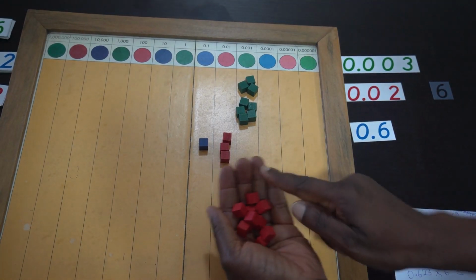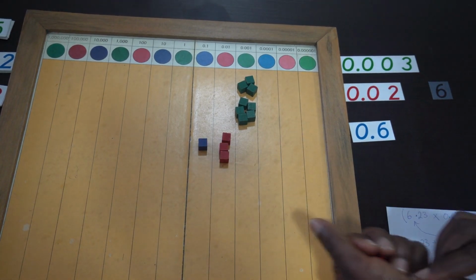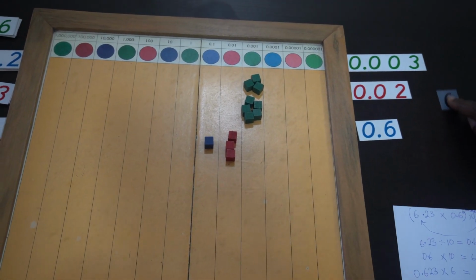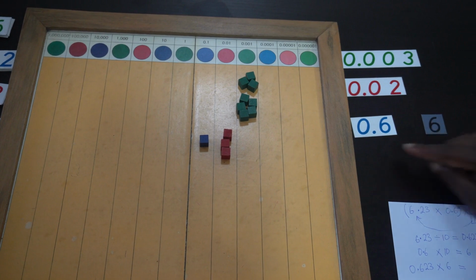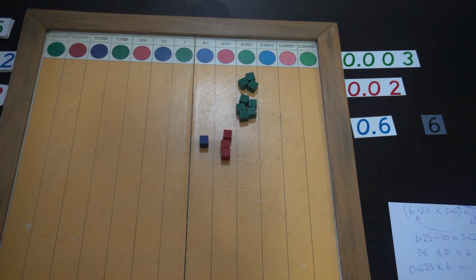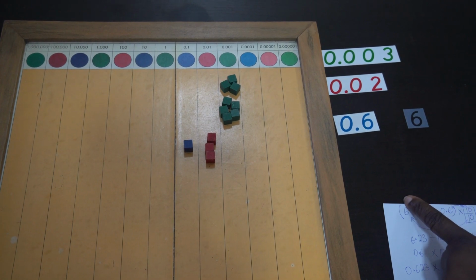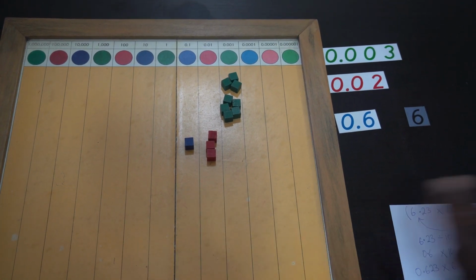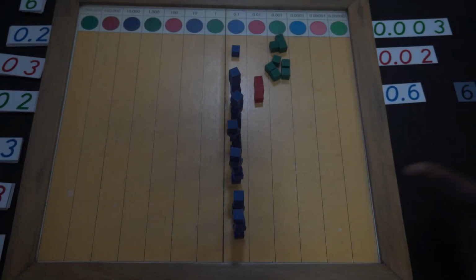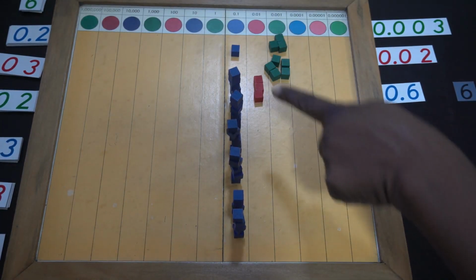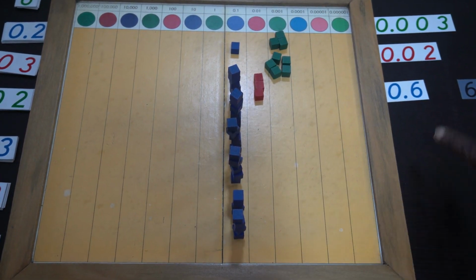So we have exchanged 10 hundreds for 1/10. So let's go on to the next category. 6 tenths times 6. So 6 tenths times 6, what would that give us? Let's go ahead and lay our quantities. So we see our quantities right there on the board.